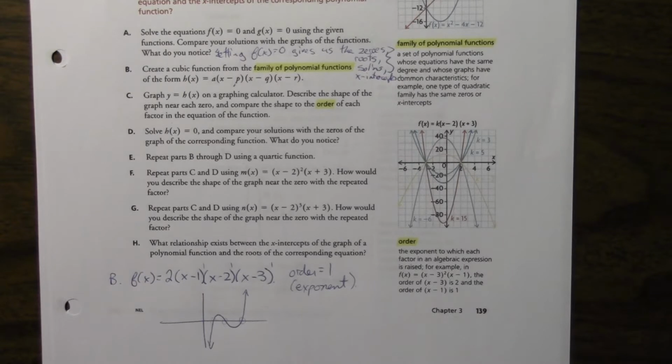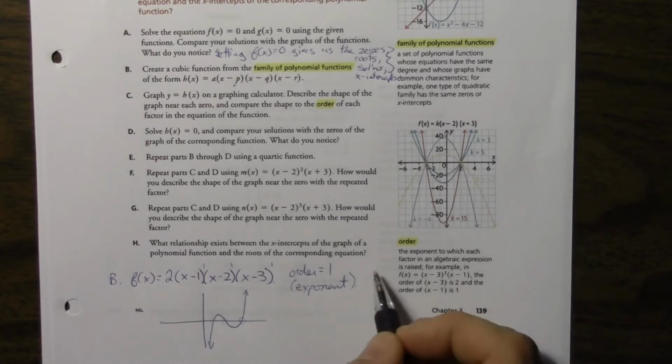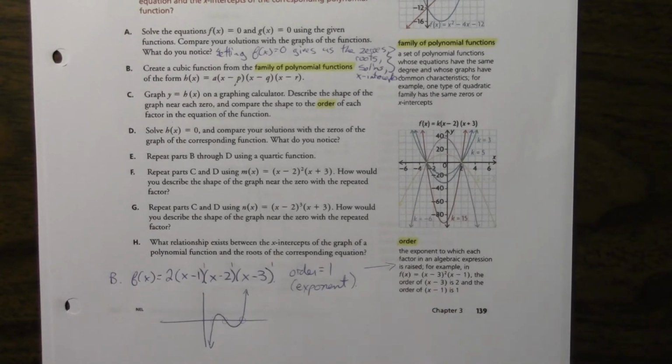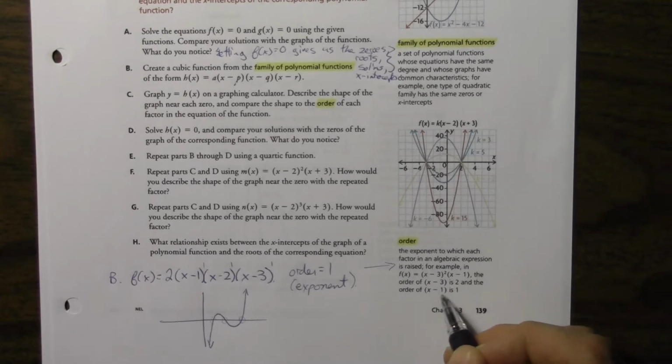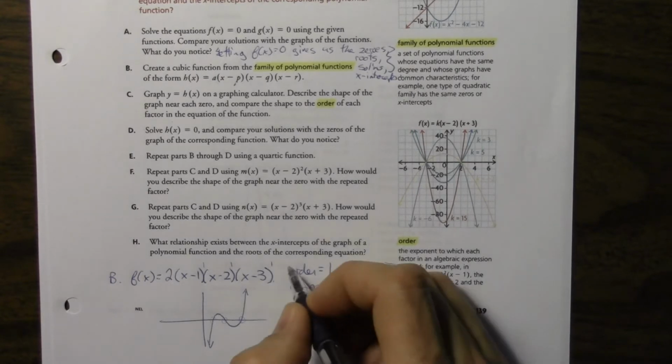Your order is the exponent of the zero, so to speak. It's the exponent to which each factor, an algebraic expression, is raised. So there is my definition, and there's the book. So the order of x minus 3 squared is 2, and the order of x minus 1 is 1 here.